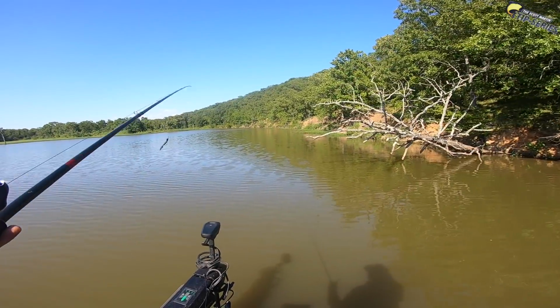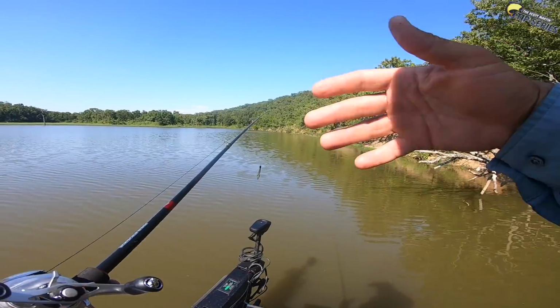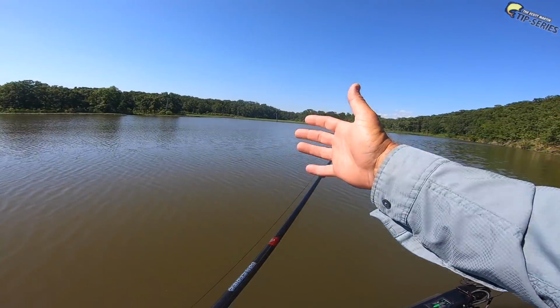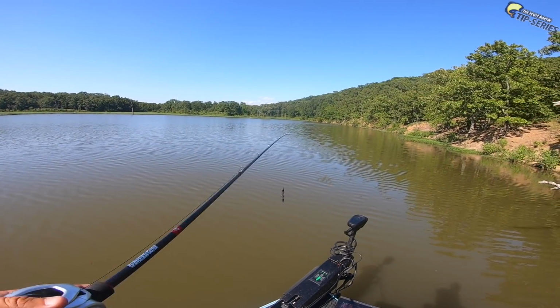Let's see if I can catch a fish right before we leave on this one last high percentage spot. So you pull into a creek like this, you've got to evaluate: do you fish the steep side? Do you fish the flat side? And so that's his first choice, right?